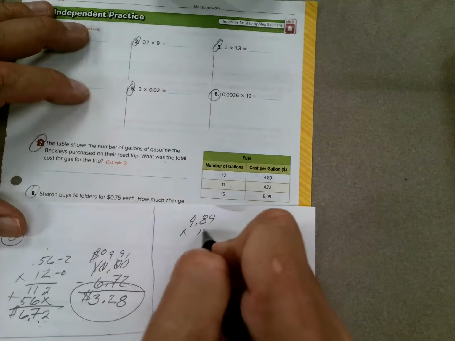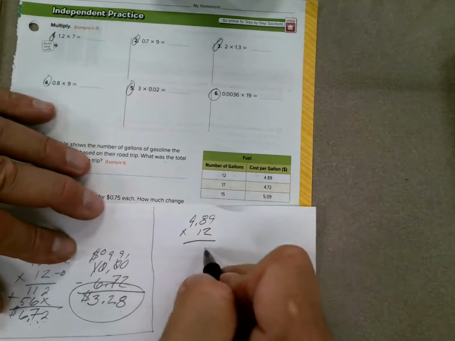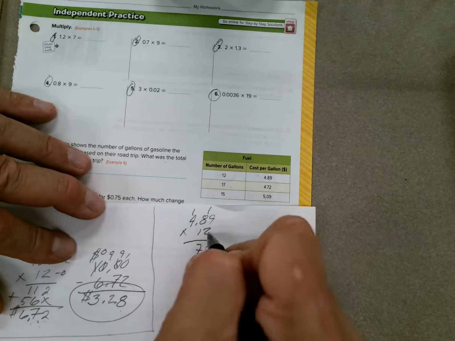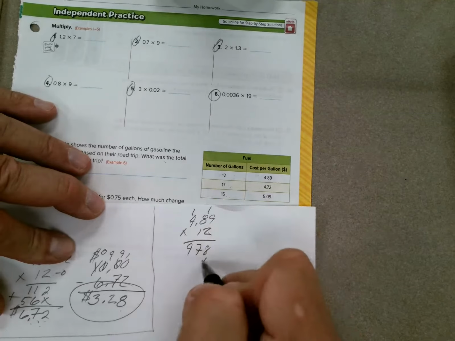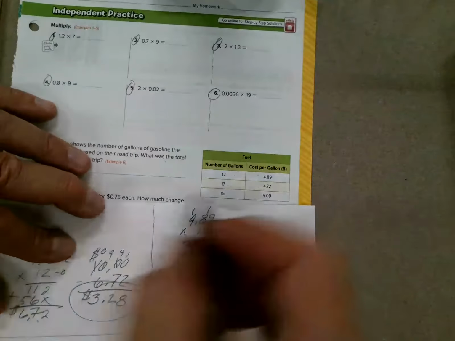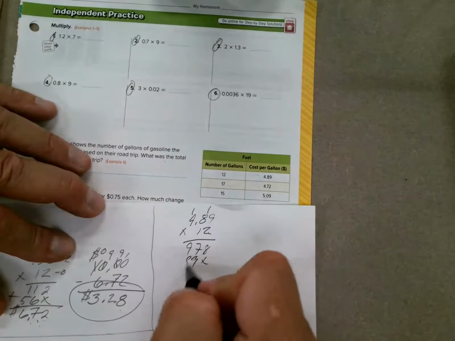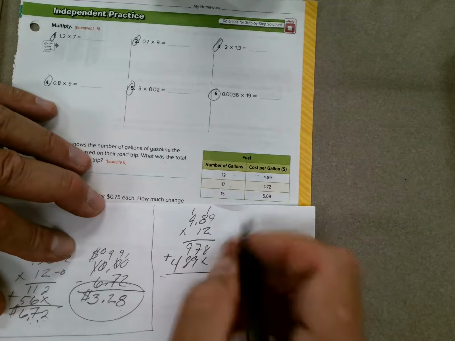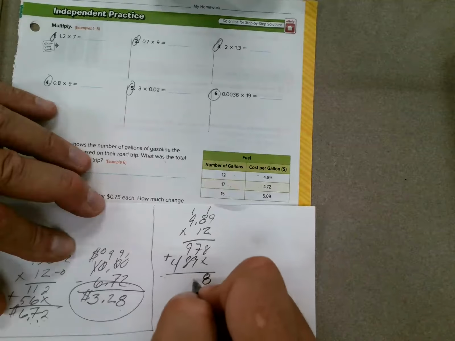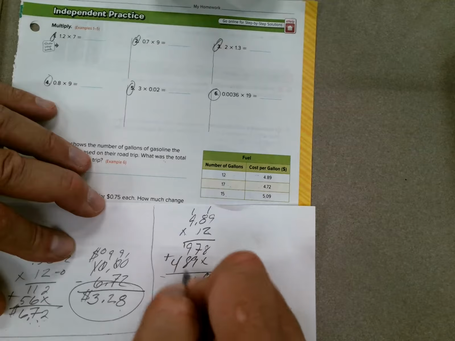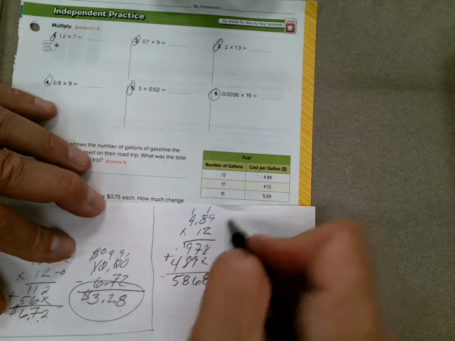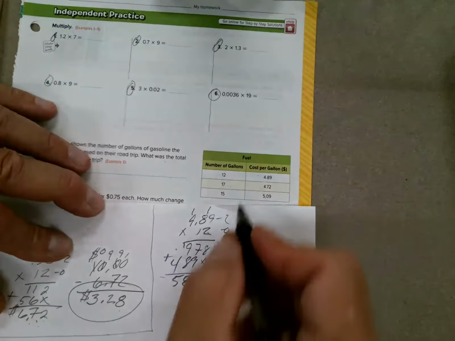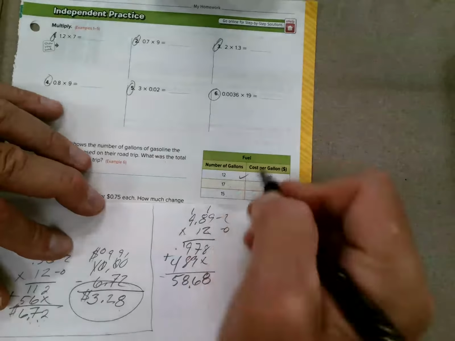$4.89 times 12, right? 18, carry the 1. 16, 17, carry the 1. 8, 9, space save. Well, that's a 1. That's easy. 9, 8, and 4. Any number times 1 is that number, right? 8, 16, carry the 1. 18, carry the 1. 5. 2 and 0 tells us to move it over 2. So that's the first time. I'm going to check that one off.